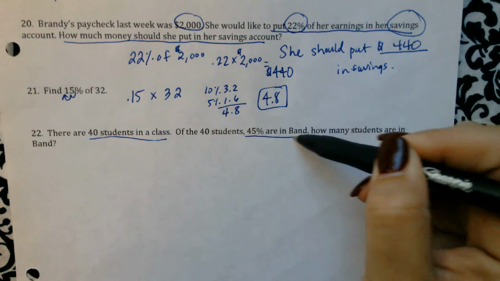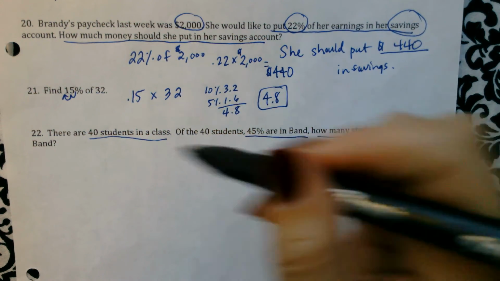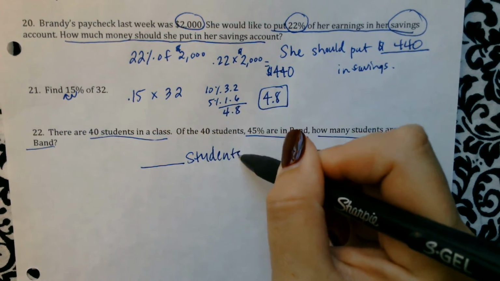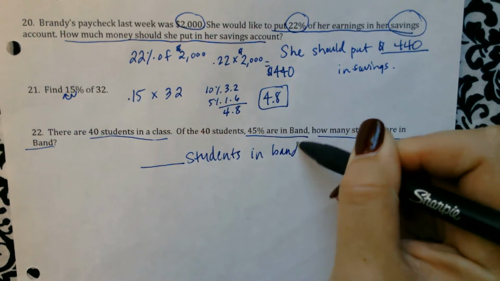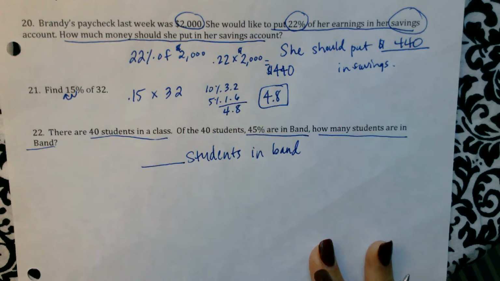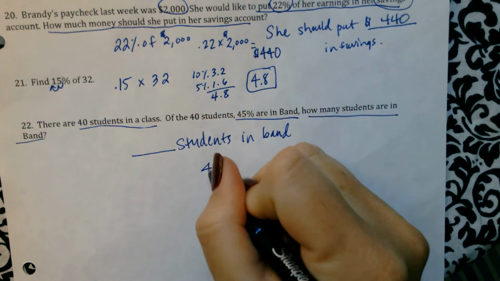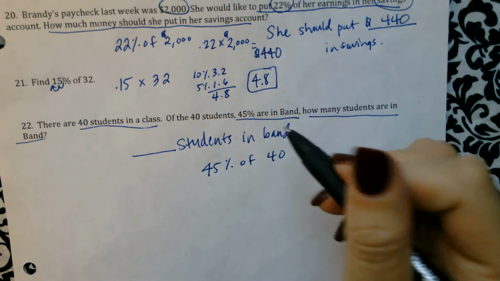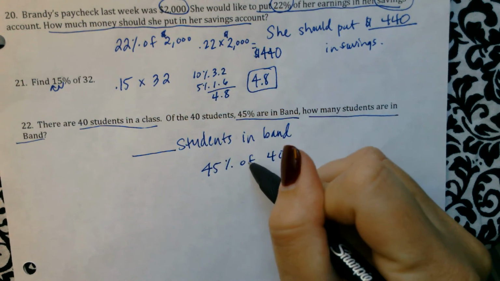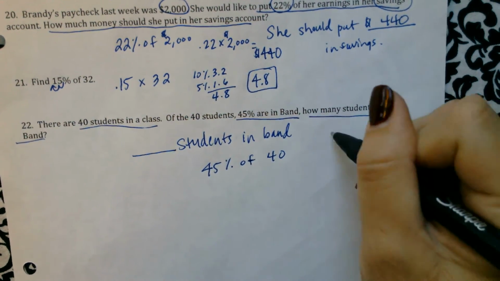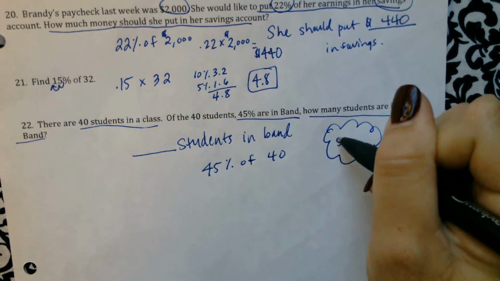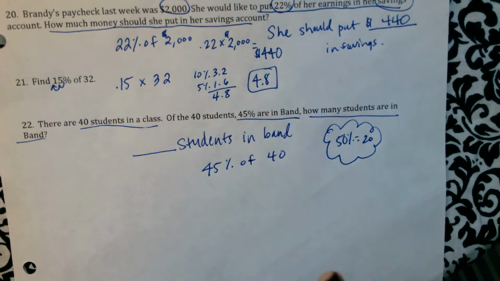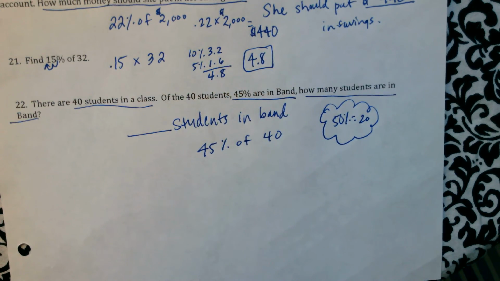There are 40 students in the class. Of the 40, 45% are in band. How many students are in band? So we want to know that there are blank students in band. Changing that question to a statement. So 45% of the 40 students, that's almost half the students. So 45% is pretty close to 50%. So in my mental brain, I might be thinking, well, 50% is half of 40, which would be 20. So it's a little less than 20 students.